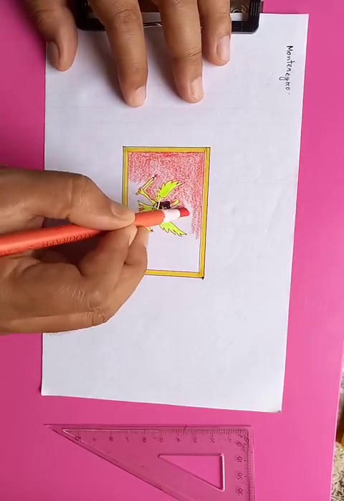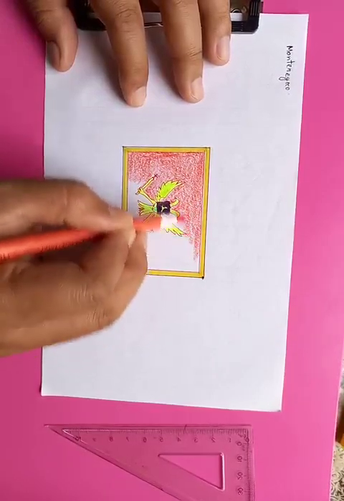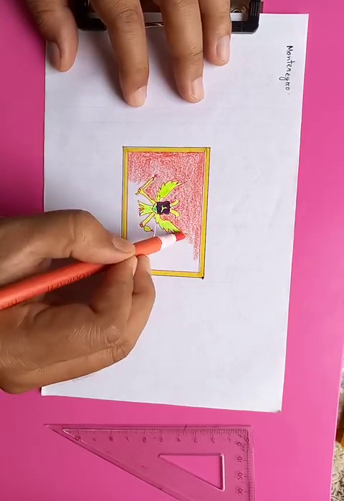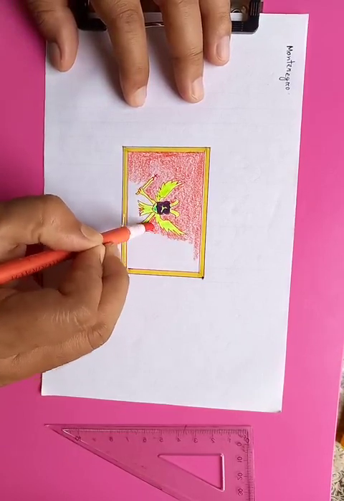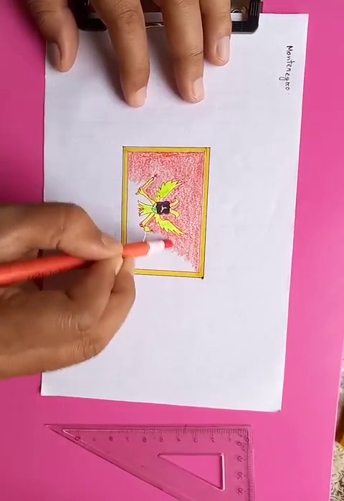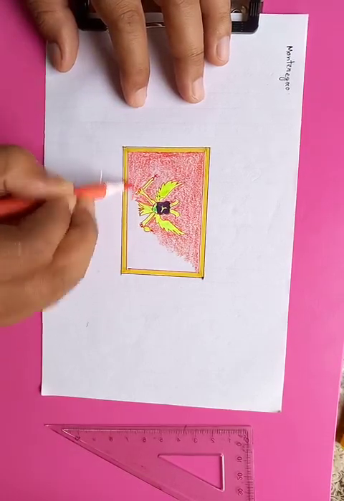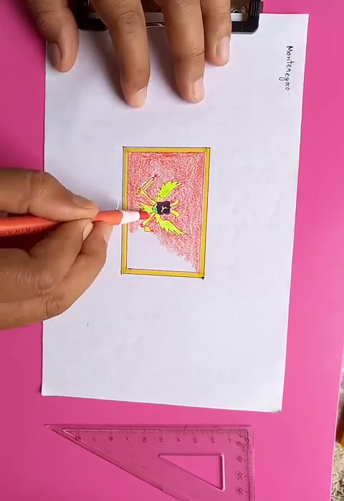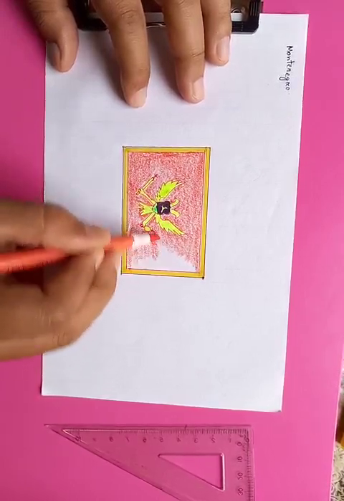All right, so you can see the flags. All right, so filling up the whole colors.